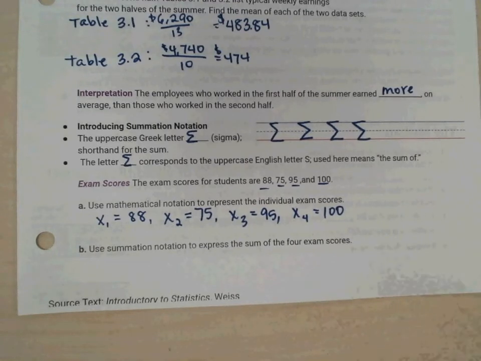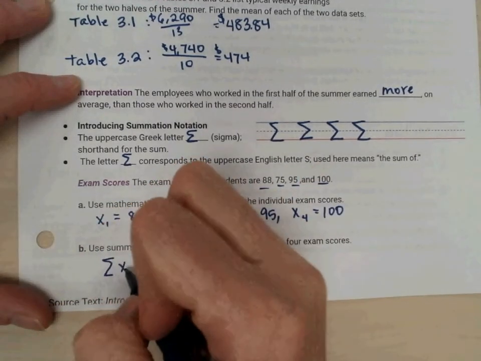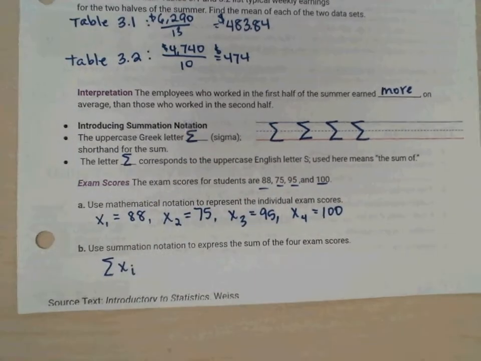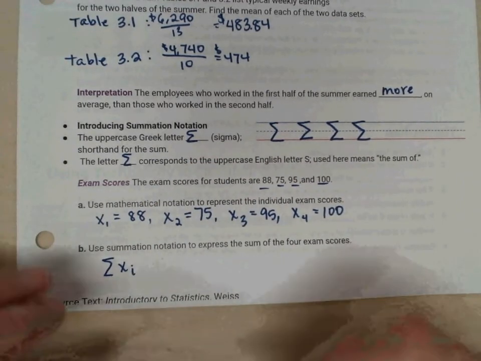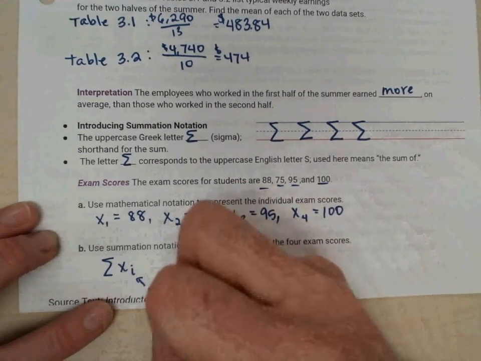So we're going to use summation notation now to express the sum of the 4 exam scores. And the way that we can do that, use our summation symbol, and then we're going to write X sub i after it. I just means, don't worry, it's not imaginary numbers. This i just means an index.